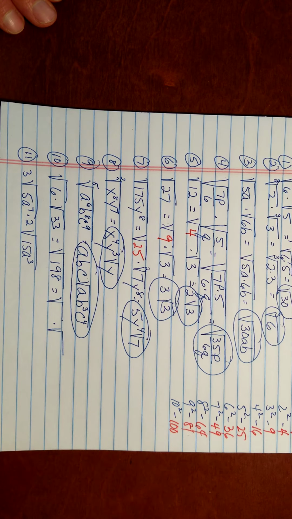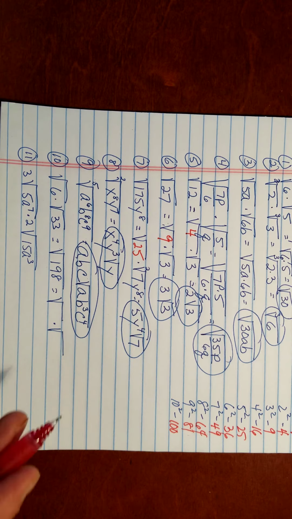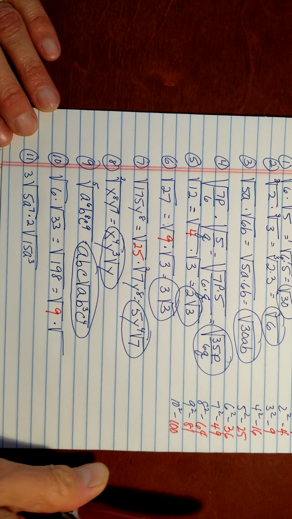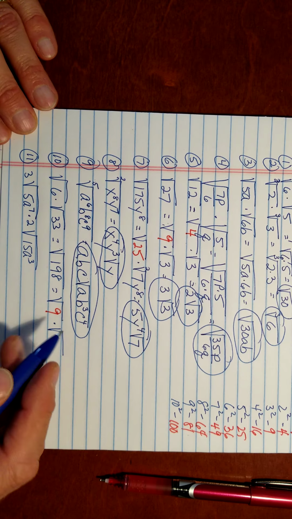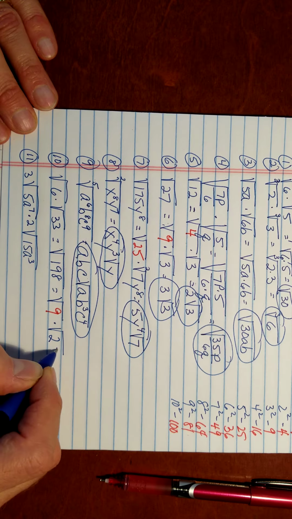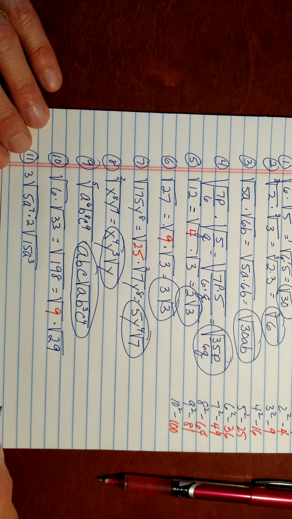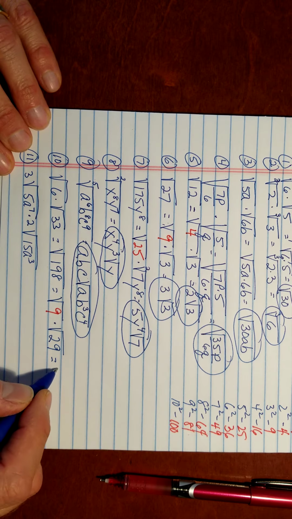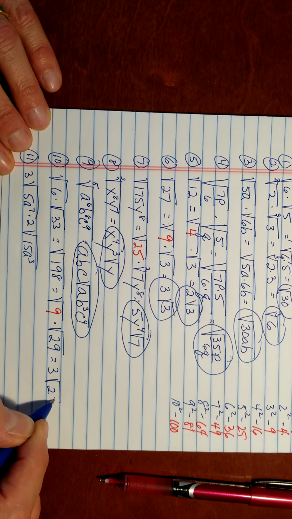That's your perfect squares. I believe it's 9. 9 times 22, 9 times 22 is 198. Okay. The square root of 9 is 3. And bring the 22 down.